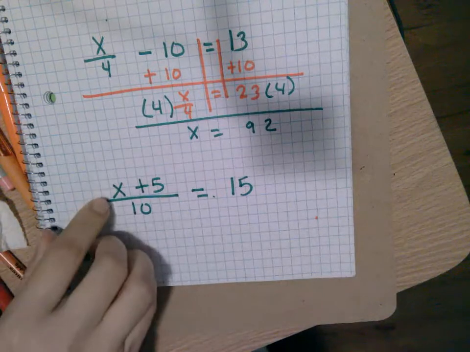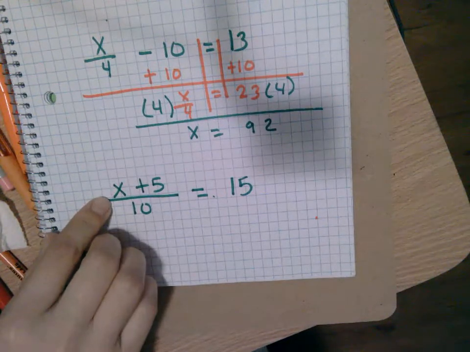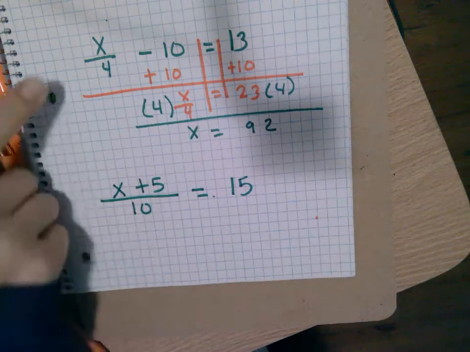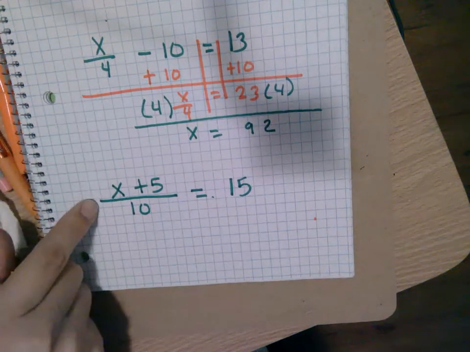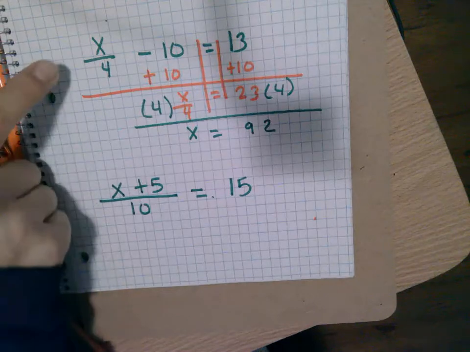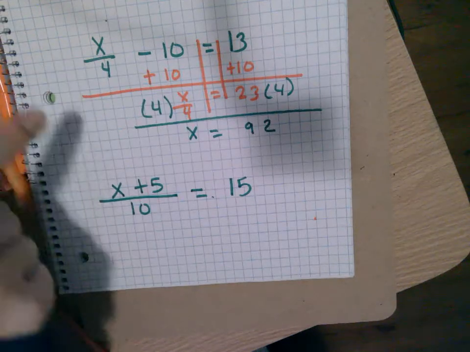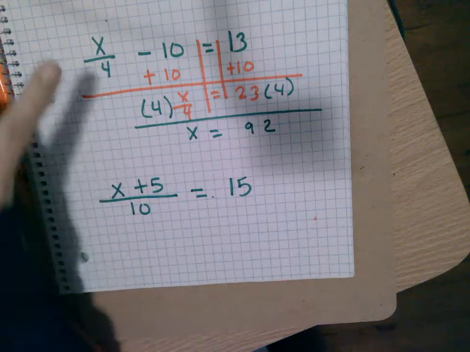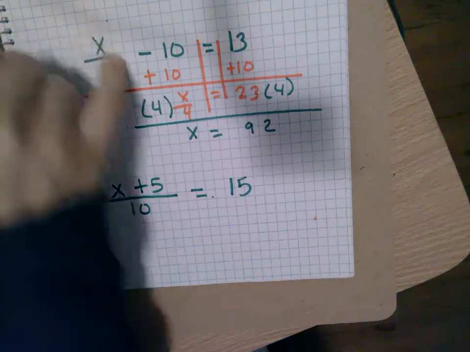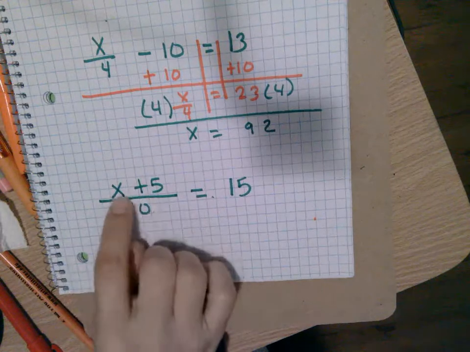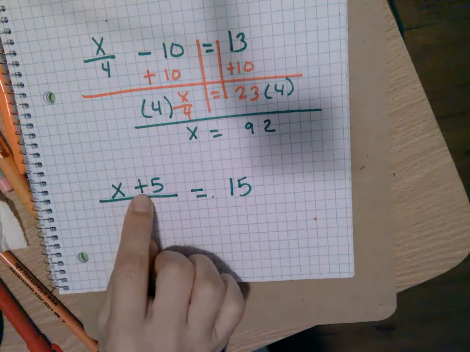Do you see this fraction bar, right? Do you see the difference between the fraction bar used here and the fraction bar used here? Do you guys see the difference? Yeah. One of them is just over just the x, right? It's a small little fraction. One of them has like a whole problem on top, right?